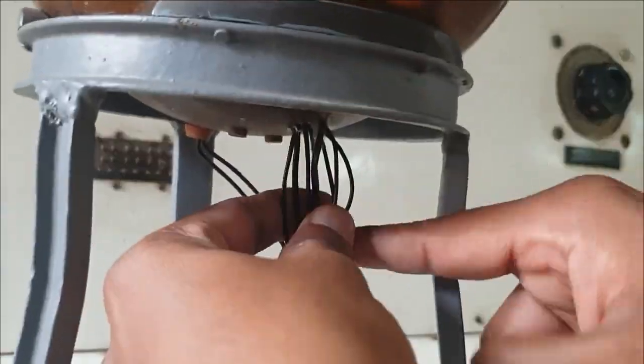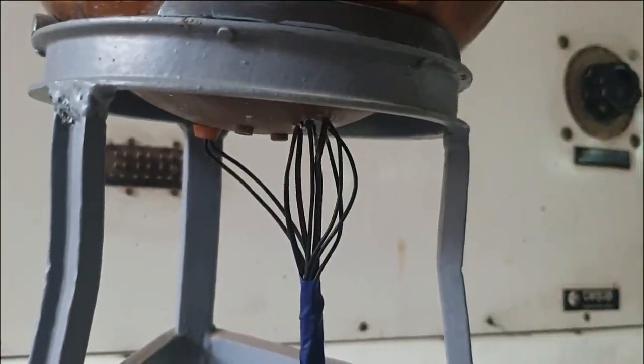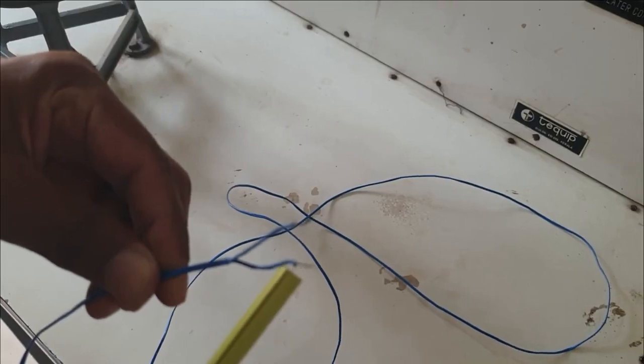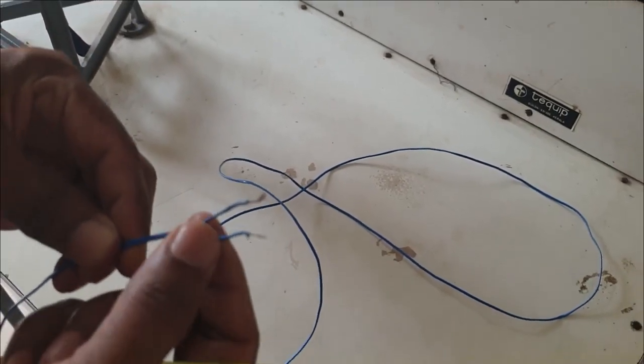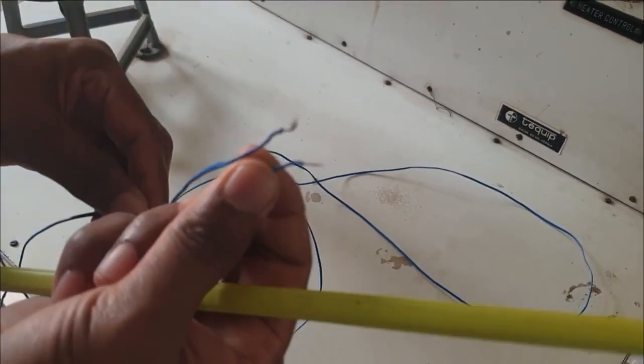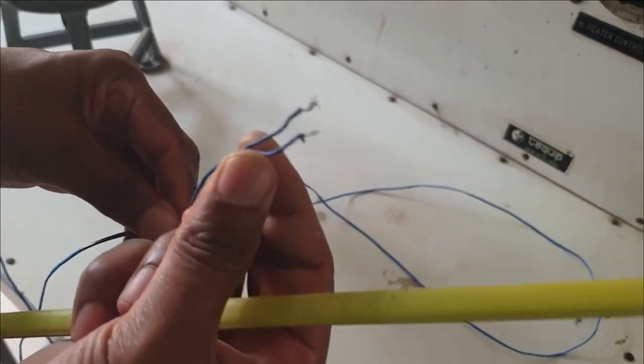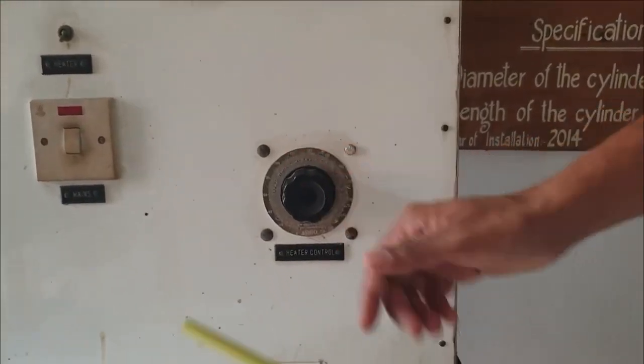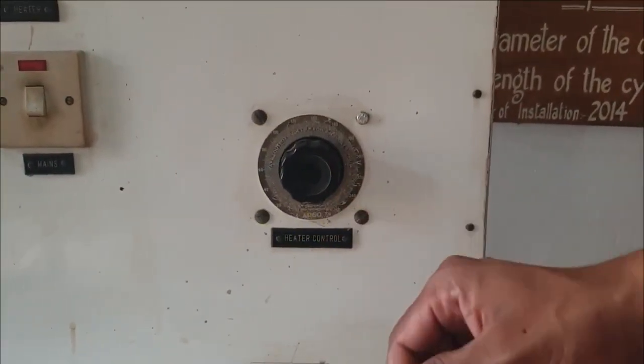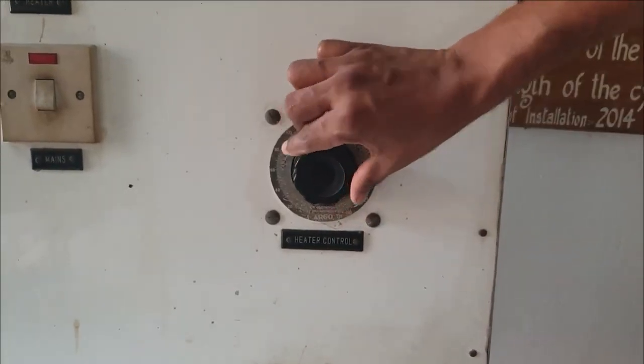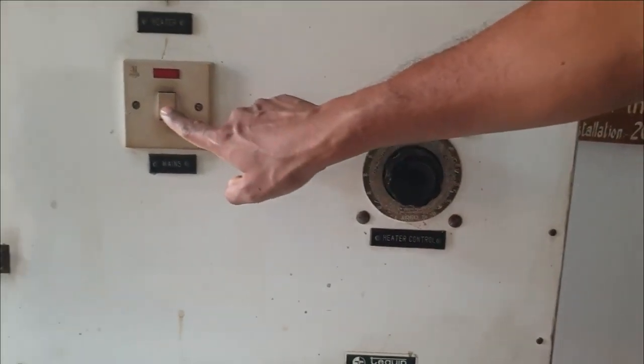This is a J-type thermocouple which is being used, and it is nothing but a combination of two different metals. Here it is iron and constantan, as you can see here. Now, when we are starting this experiment, moving this thermostat to different values will give us different heat inputs.